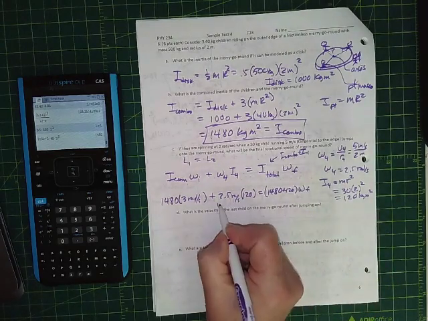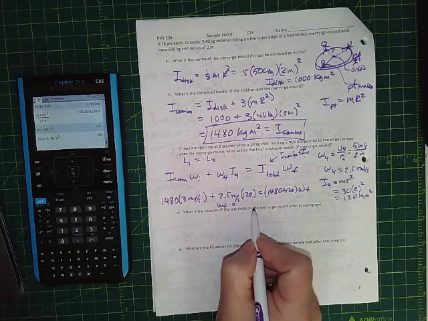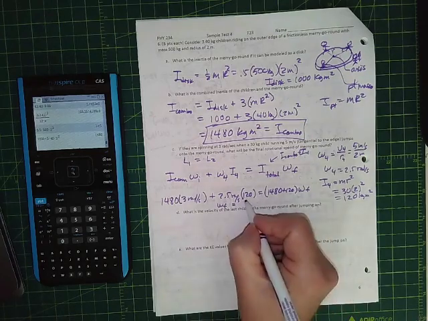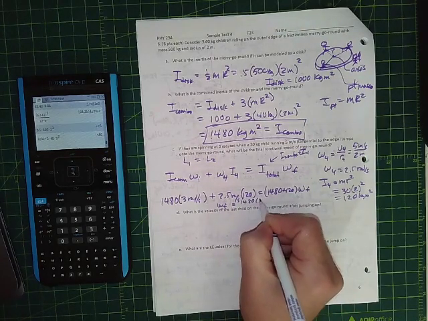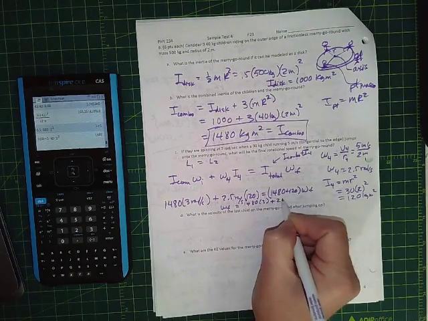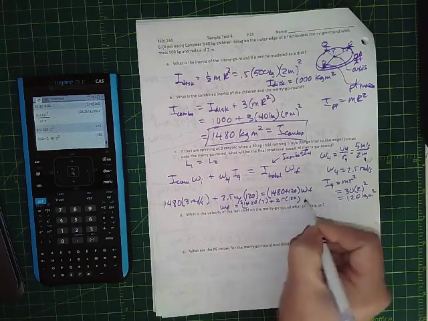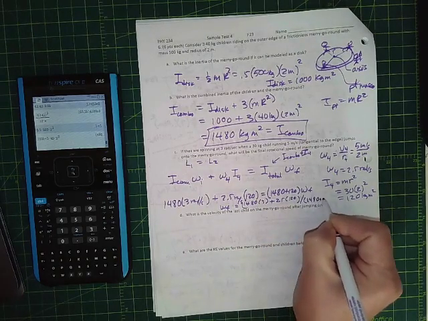Alright, so omega final is all this: 1480 times 3 plus 2.5 times 120, divided by 1480 plus 120.